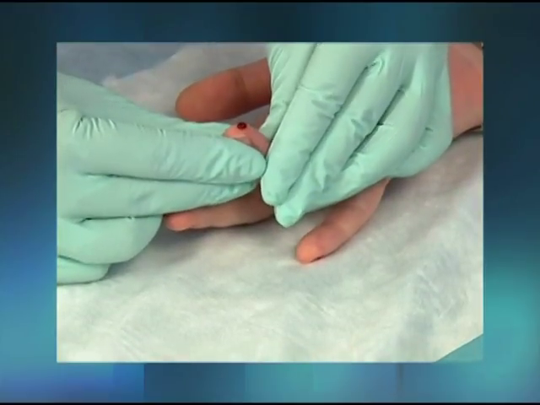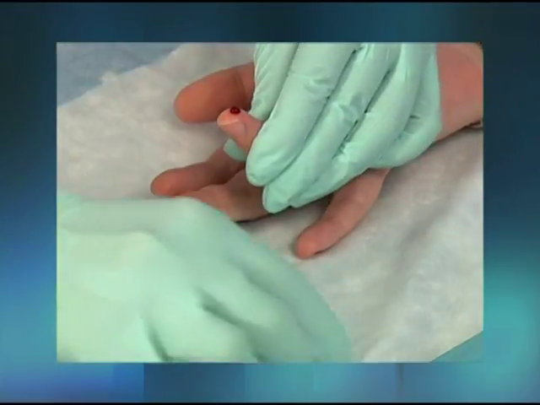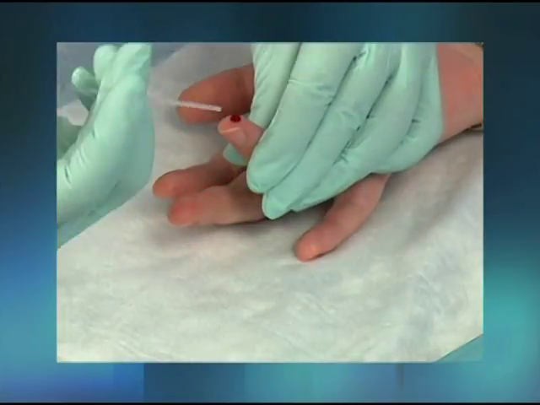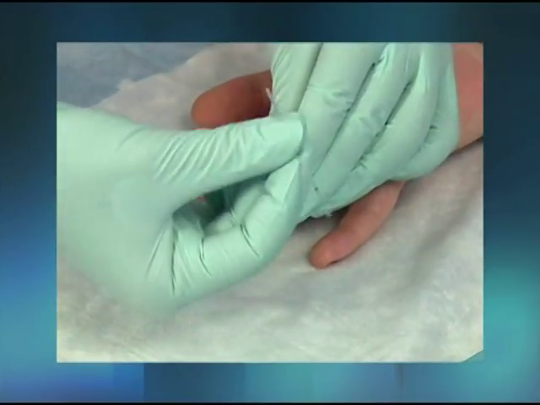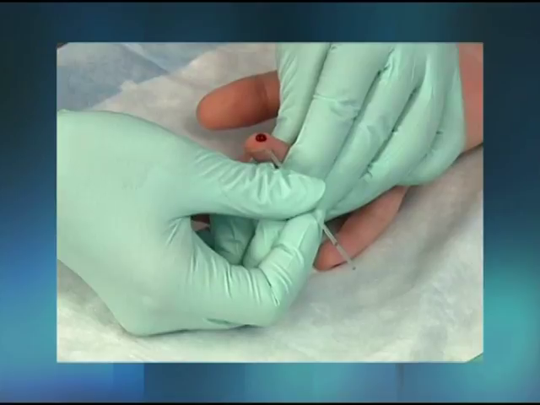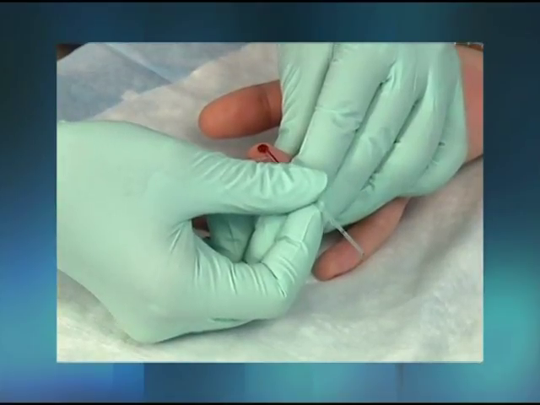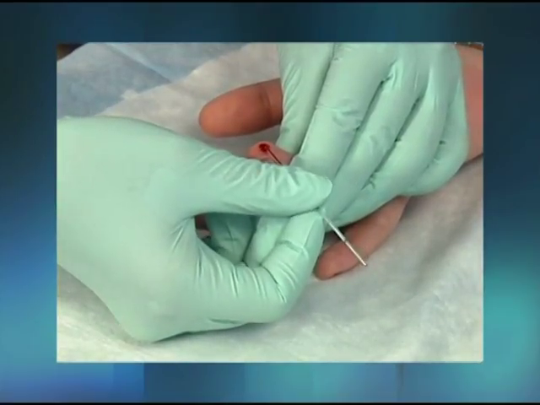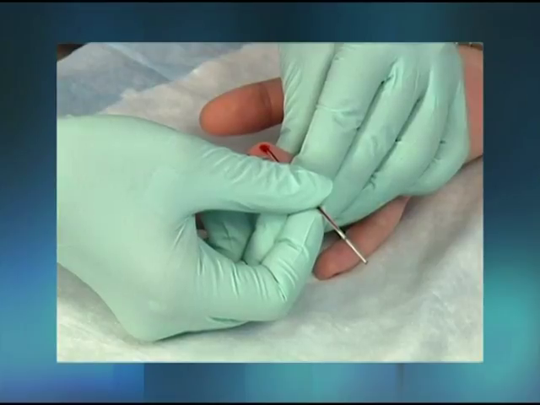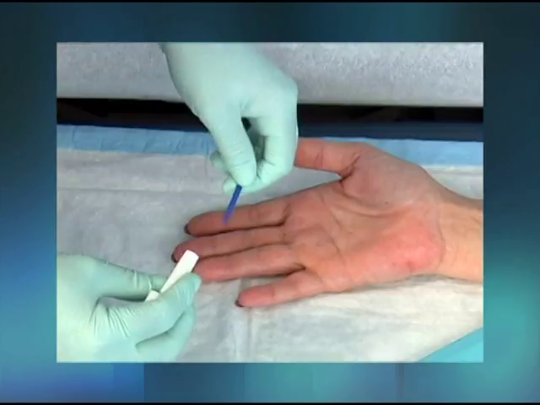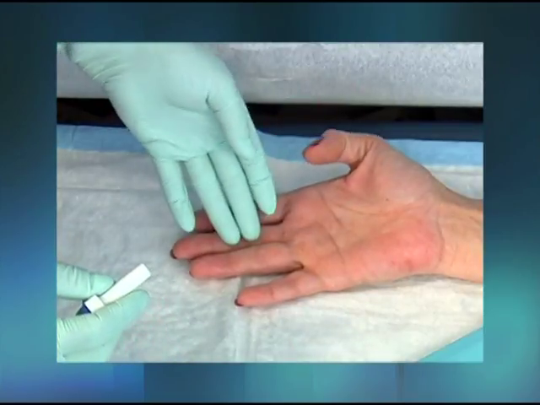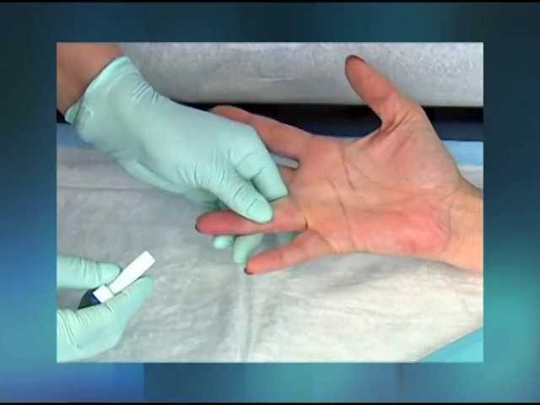Laboratory testing of a capillary blood specimen is often performed in the medical office. Examples of such tests are hemoglobin, hematocrit, glucose, and cholesterol. A skin puncture must be performed to obtain a capillary blood specimen. The medical assistant is responsible for performing skin punctures in the medical office.